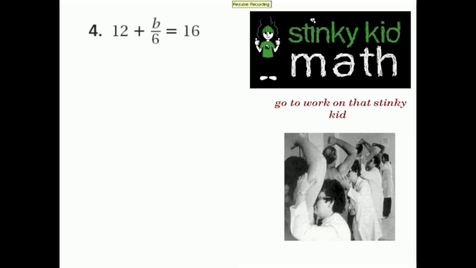All right, here we go. We've got b over 6 as the stinky kid, and hanging around with the stinky kid right now is 12, a positive 12. So let's get rid of that guy. Positive 12's opposite is negative 12, like it never happened. So this side leaves us just b over 6, which is going to equal... Remember, we do negative 12 over here, we must also do negative 12 over here. 16 subtract 12 gets me 4.